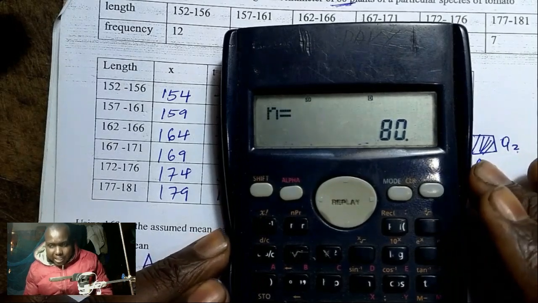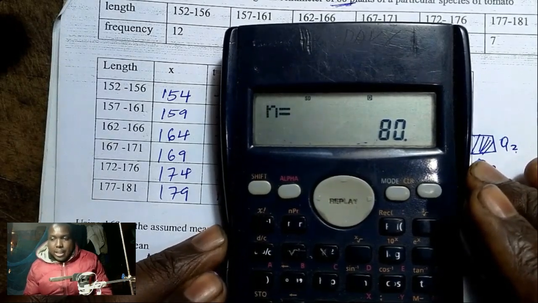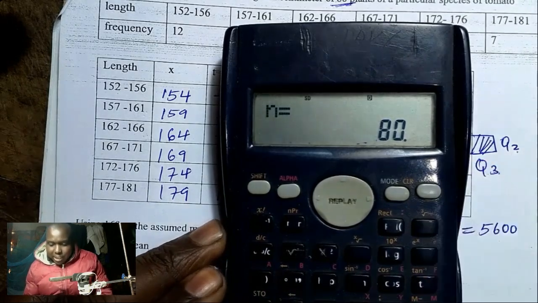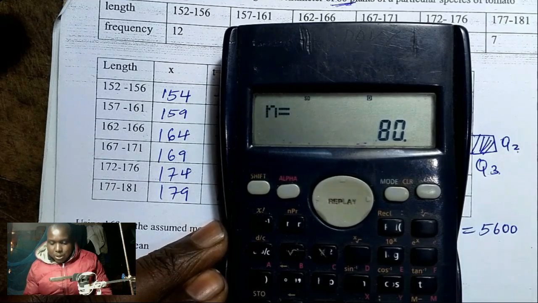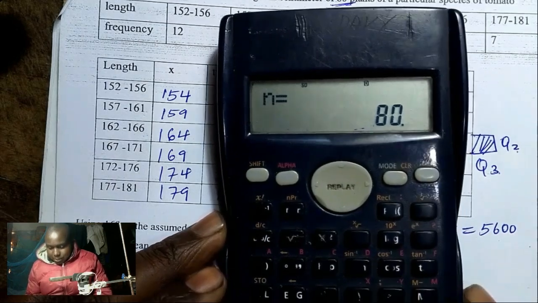In case you enter wrong data, you need to reset the whole thing and then go to SD. Don't repeat without resetting because it will add it to the memory. You reset. That is the important information.